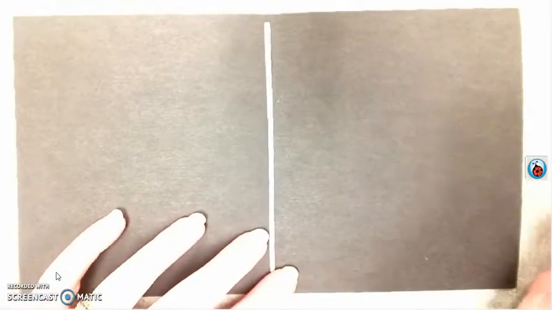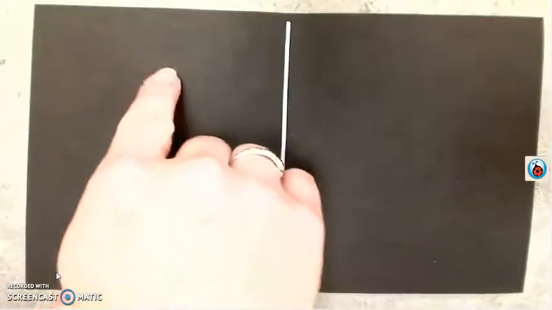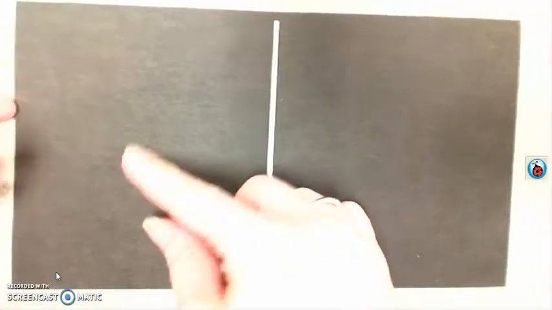Whenever I think of reflections, I think of this art project I did when I was little, where you would paint on one side of the paper and then fold it over, and you would see the mirror image on the other side. So I thought I'd start with that.